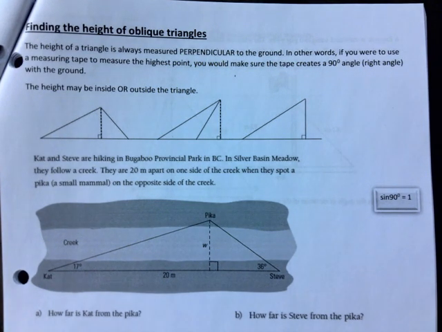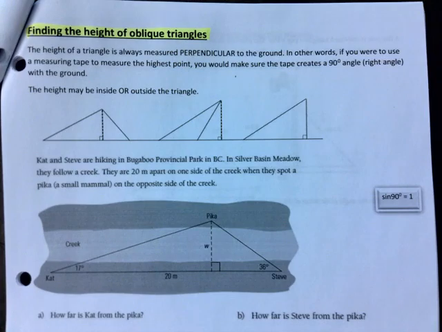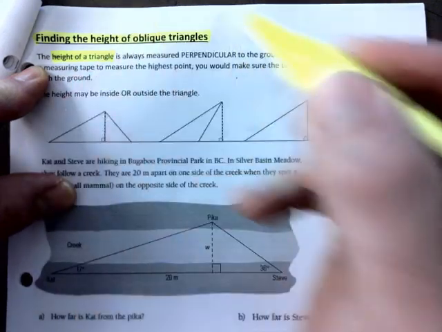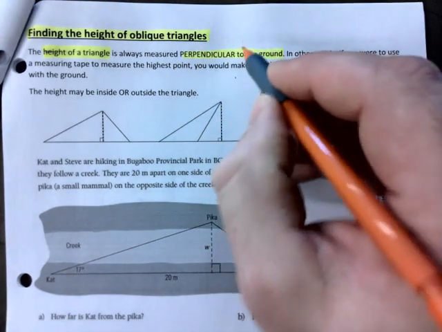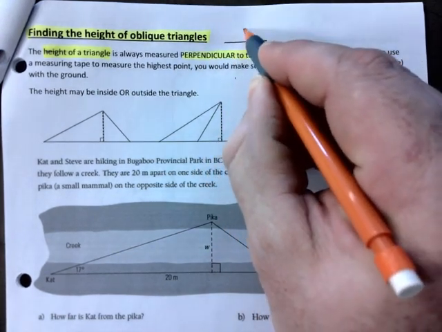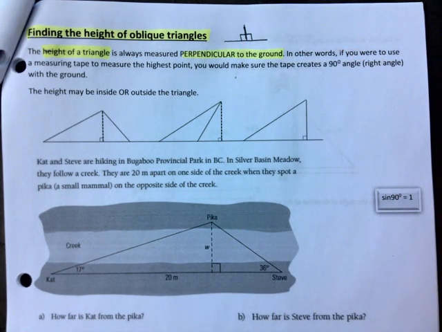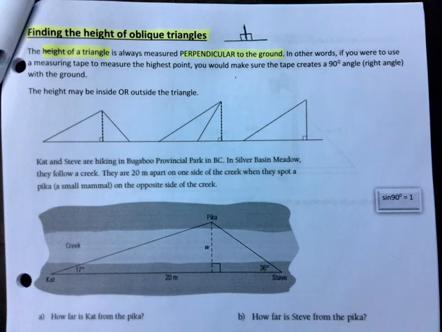Finding the height of oblique triangles. This is on page 28. I just need you to remember that the height of a triangle is always perpendicular to the ground. What does that mean? Perpendicular means you should be thinking of two lines meeting and there's a 90-degree angle on either side. That's what perpendicular means. If you measure your height, you would always go 90 with the ground, correct? I hope so. I hope you measure yourself straight up, right?